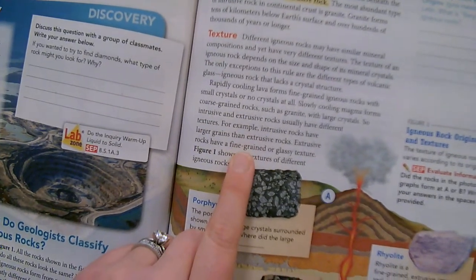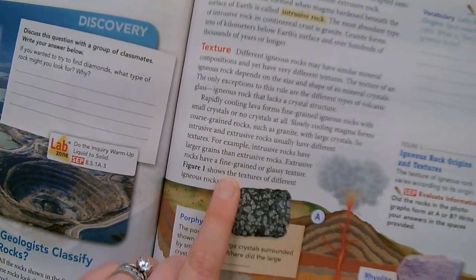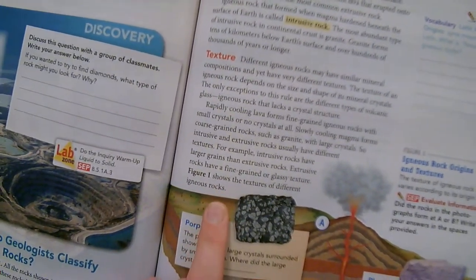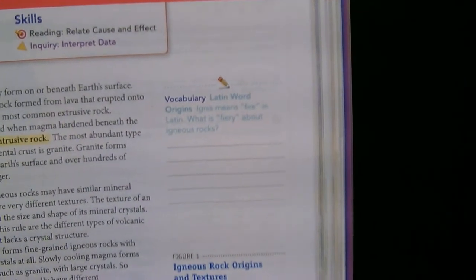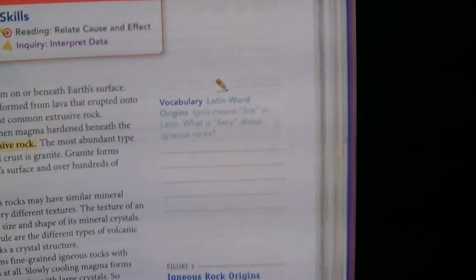For example, intrusive rocks have larger grains than extrusive rocks. Extrusive rocks have a fine-grained or glassy texture. Figure 1 shows the textures of different igneous rocks. Vocabulary. Origins. Igneous means fire in Latin. What is fiery about igneous rocks?